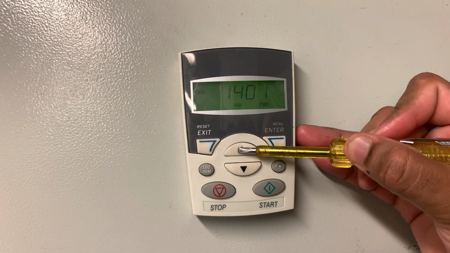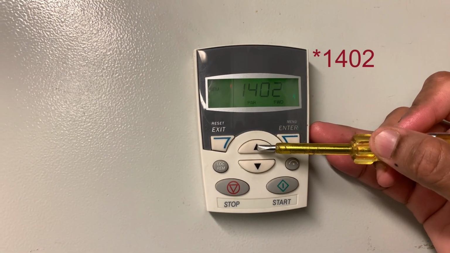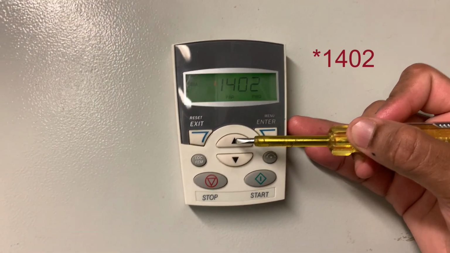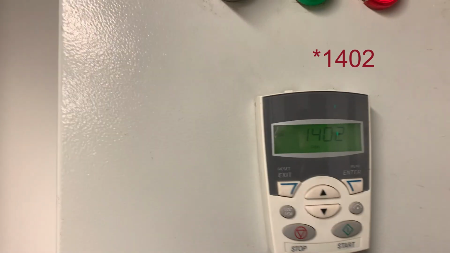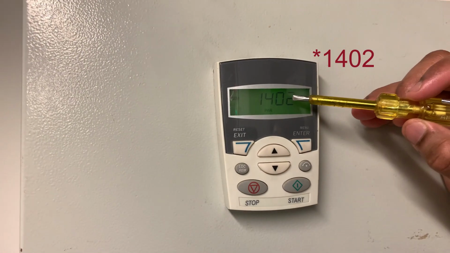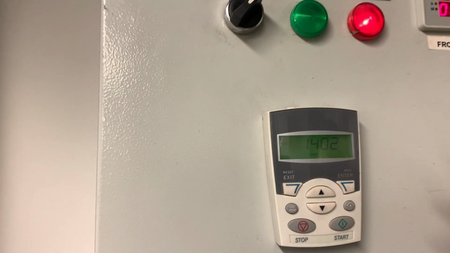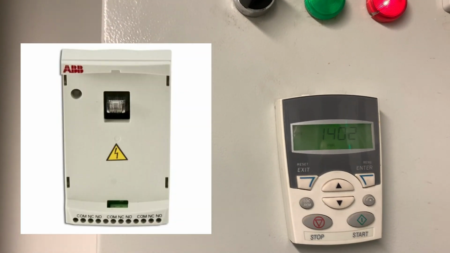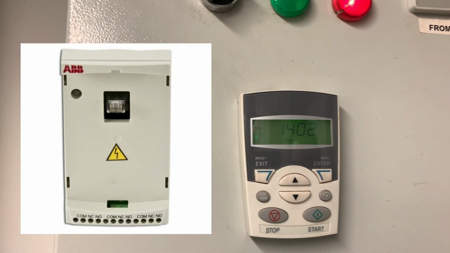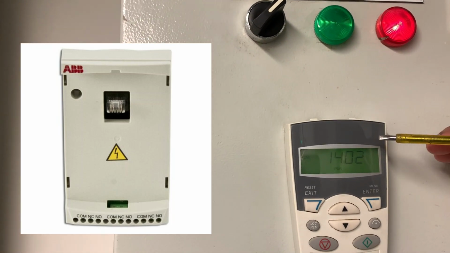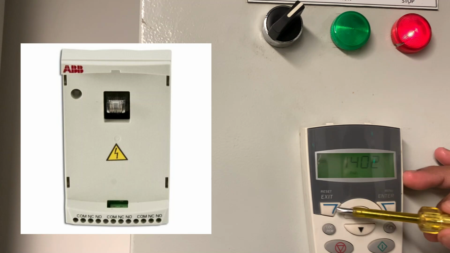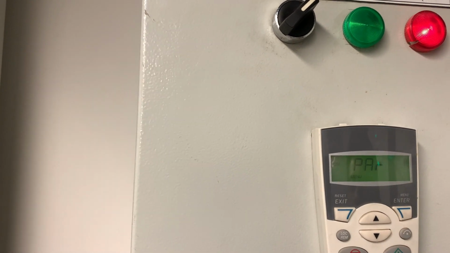Now, 9902. In 9902 we can set the second relay output, because in the ACS310 we can install an extension relay module if you want more relays. But in my case we don't have any extension relay module, so we will not set the other data.